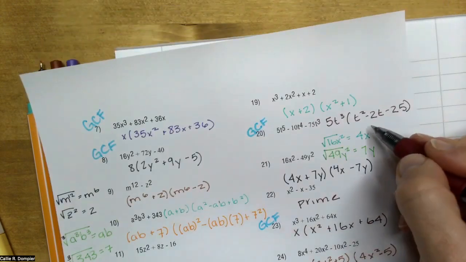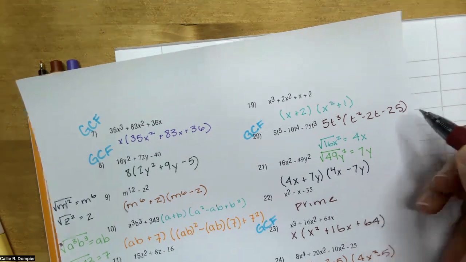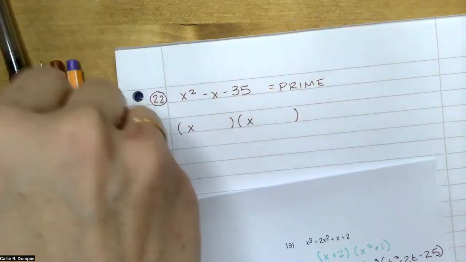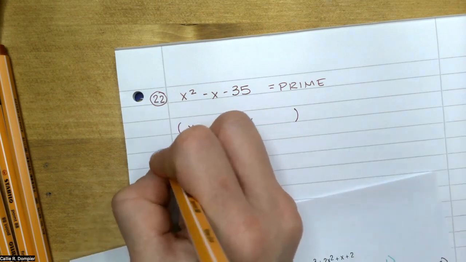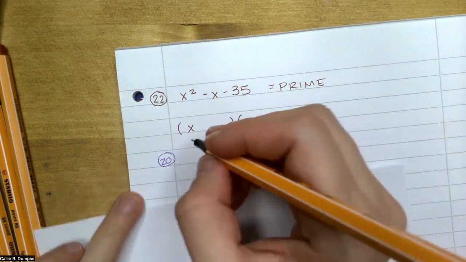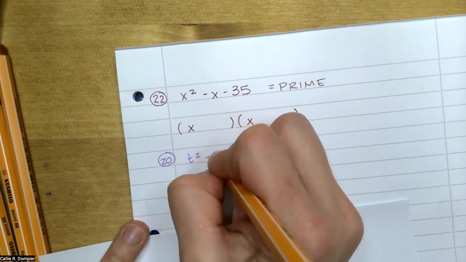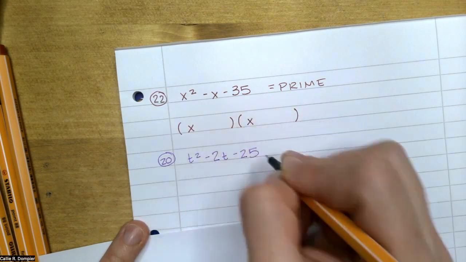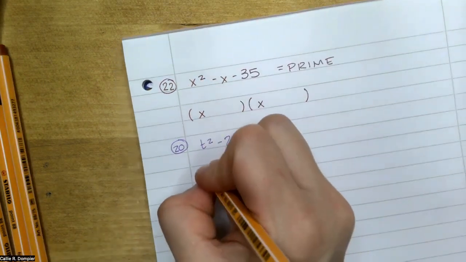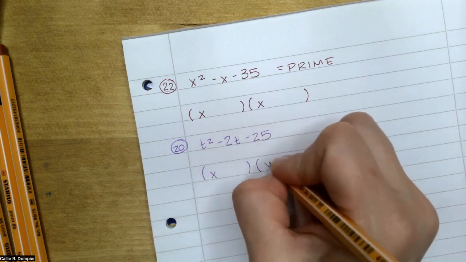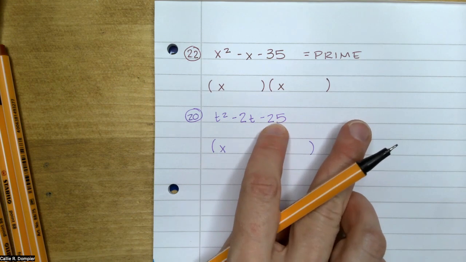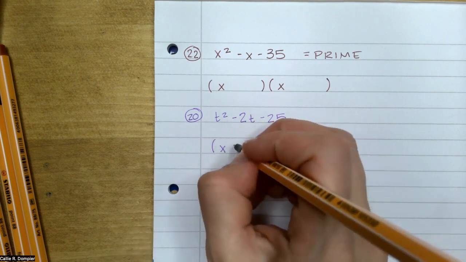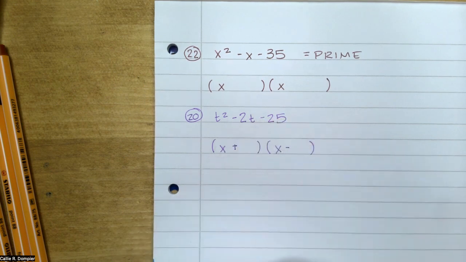And again, some of these you can continue factoring. I just didn't want to take up too much time. So 20, t squared minus 2t minus 25. How would we factor that? Same thing. Just imagine you're reverse foiling. I need two numbers that will multiply to -25 and that will add to -2. What do we think? 5 times 5.